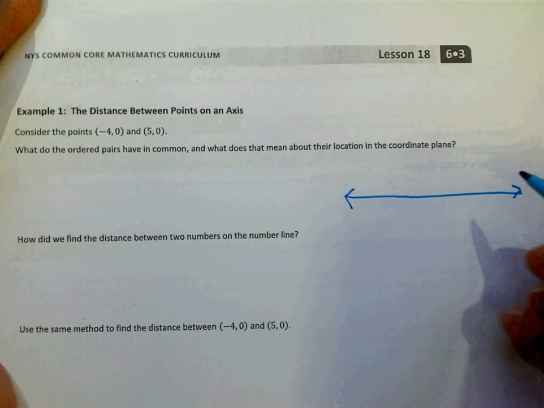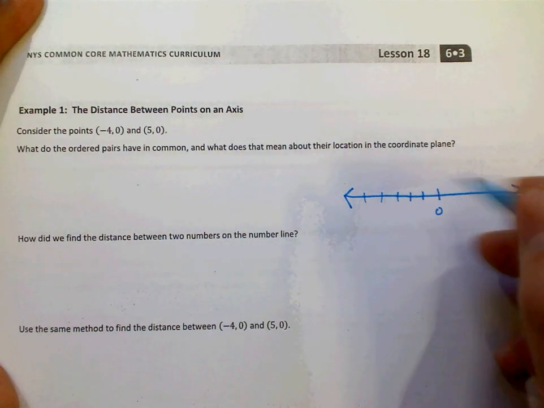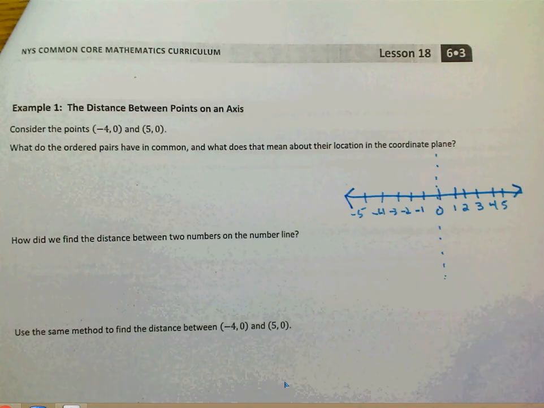Just like we worked with our number line before, I have my 0 point, and then I have my negatives, 1, 2, 3, 4, and my positives. Now, just because I'm not drawing it doesn't mean that the y-axis isn't there. It still is there in the problem. It's just that we're not using it right now.